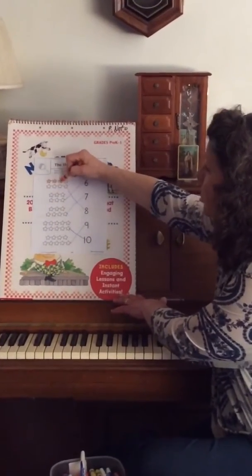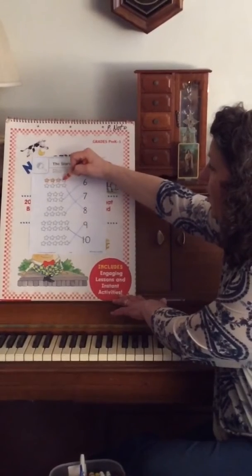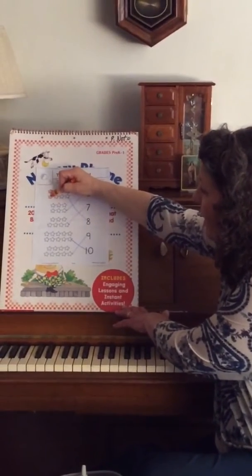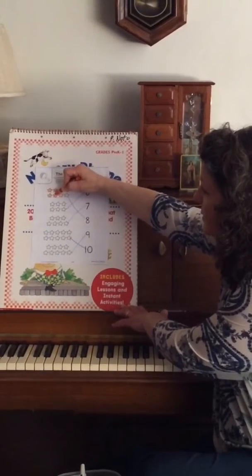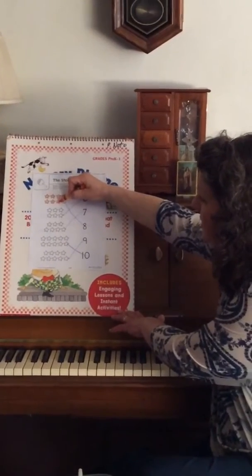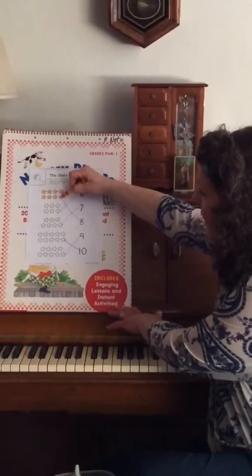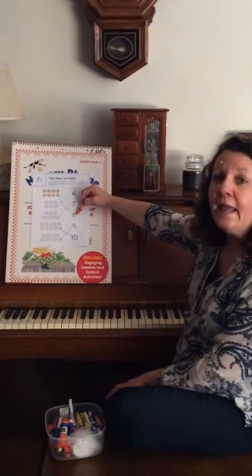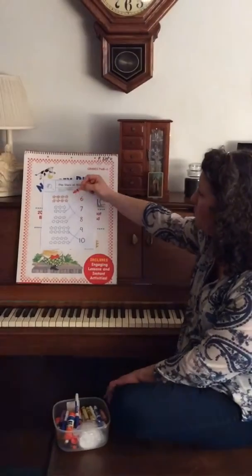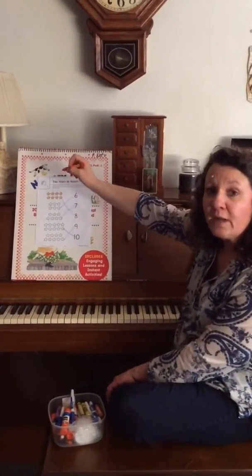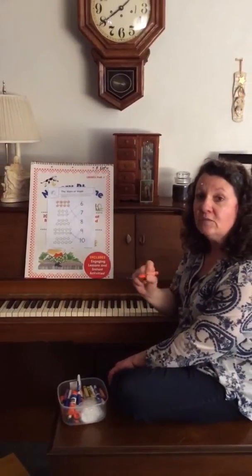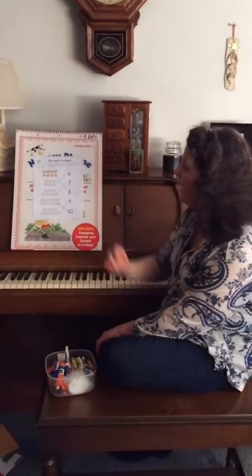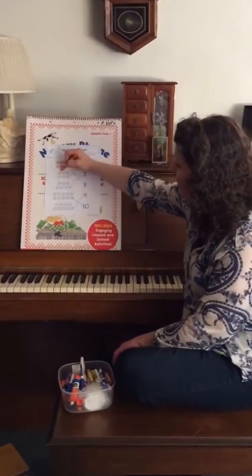1, 2, 3, 4, 5, 6, 7, 8. So here we have our 8 stars, and there's our number 8. Okay, so when we're coloring and we're counting, we want to be coloring and counting at the same time, but do 1 star at a time, and this way it's much easier to count. Let's do this next group together.